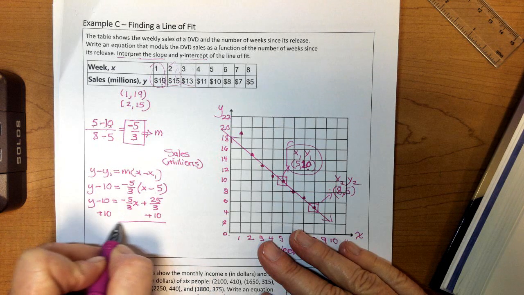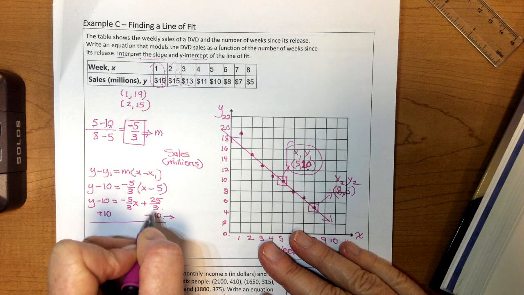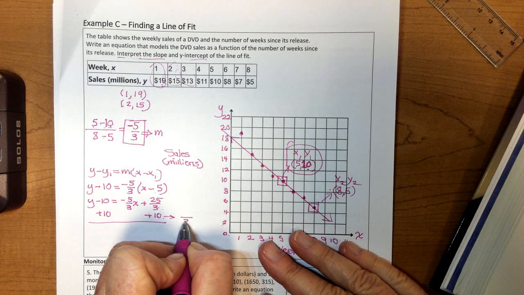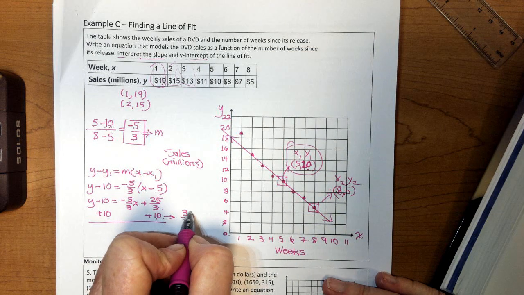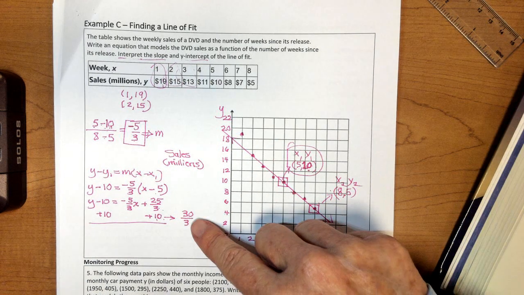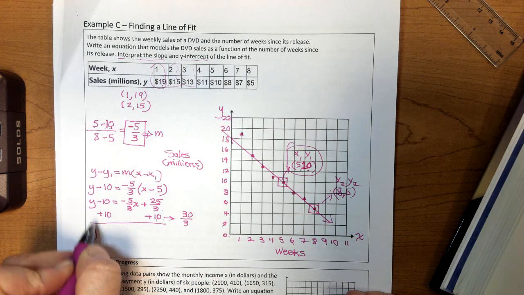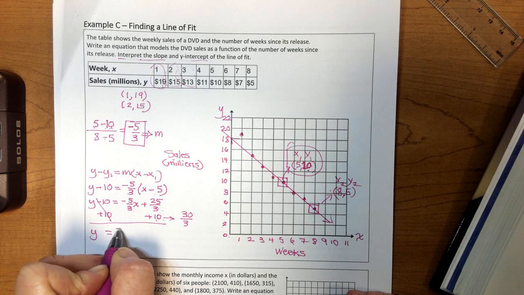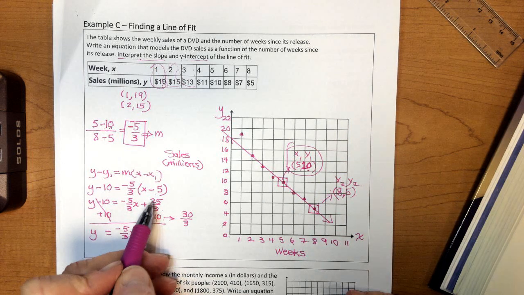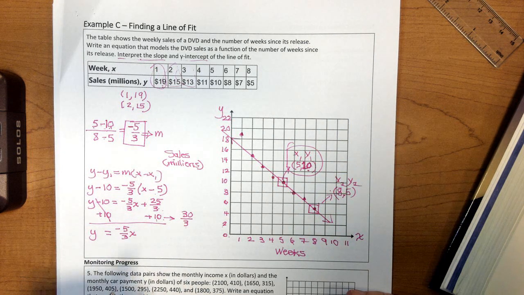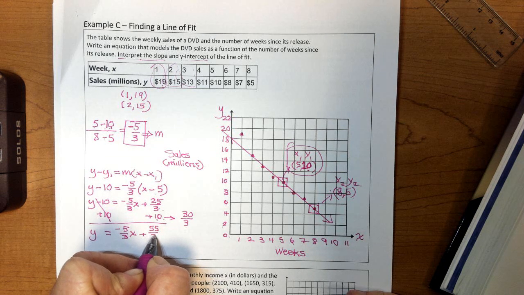And you're going to remember that I need to convert 10 into thirds, which means I'm just going to get a denominator of 3 and multiply that by 3. So 30 over 3. 30 over 3 gives me 10. So now I'm ready to go ahead. I'm going to add 10 to both sides, which gives me y is equal to negative 5 over 3x. And I've got 25 thirds plus 30 thirds, which gives me plus 55 over 3.